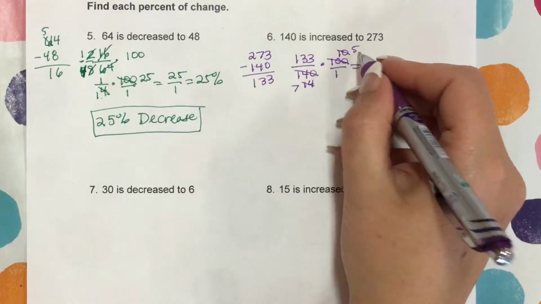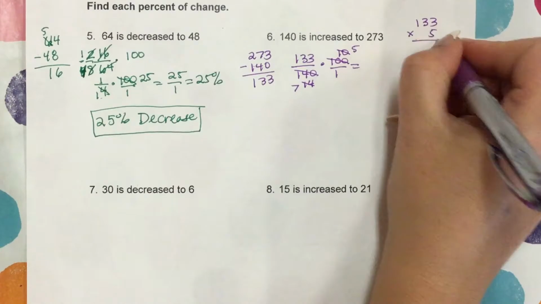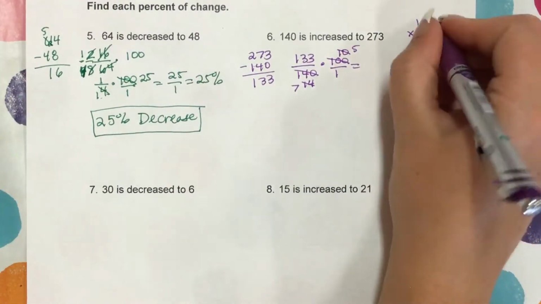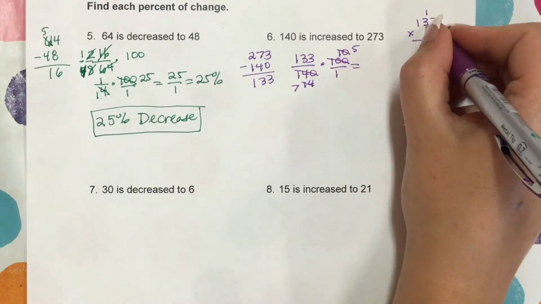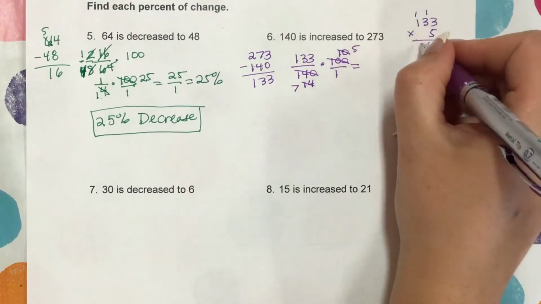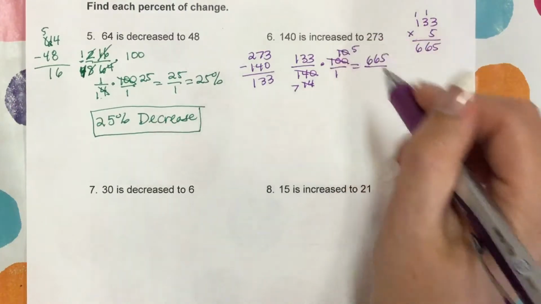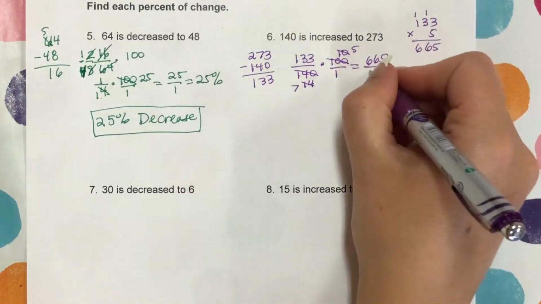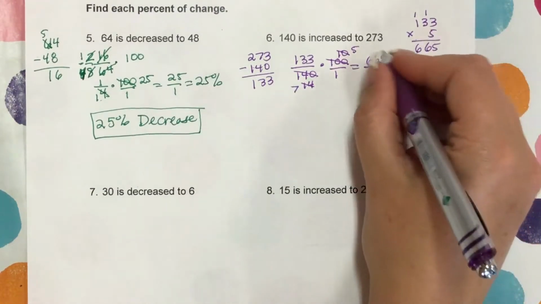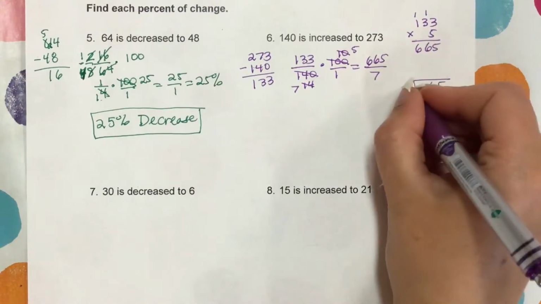So 133 times 5, I need to go ahead and figure out what that is. 5 times 3 is 15. Write the 5, carry the 1. 5 times 3 is 15, plus 1 is 16. Write the 6, carry the 1. 5 times 1 is 5, plus 1 is 6. So we have 665 over 7 times 1, which is 7. So at this point, I'm just going to go ahead and divide that with long division. 665 divided by 7.